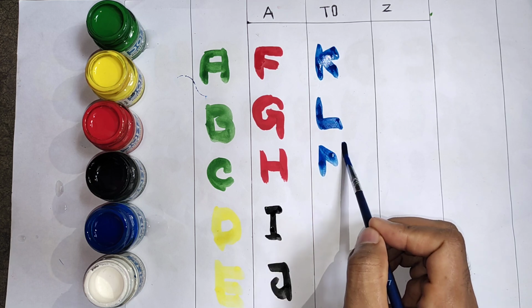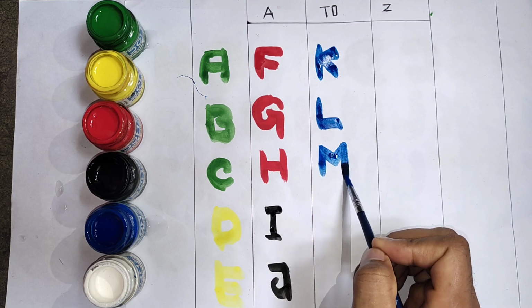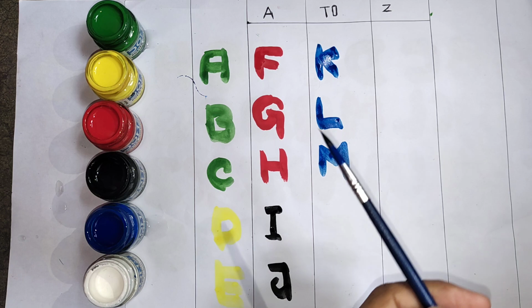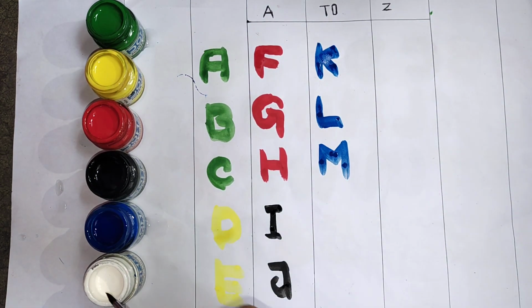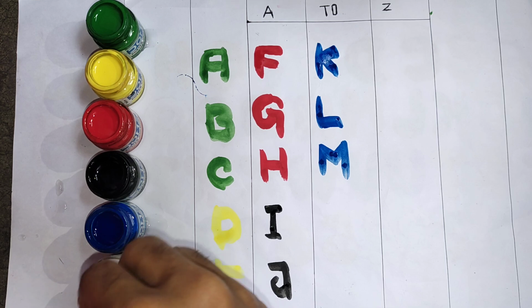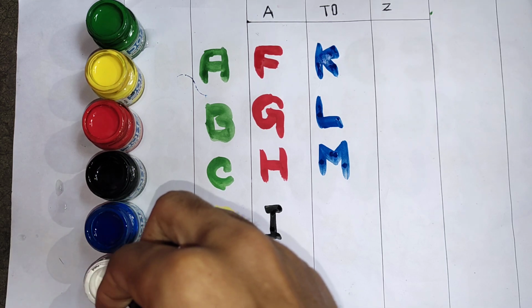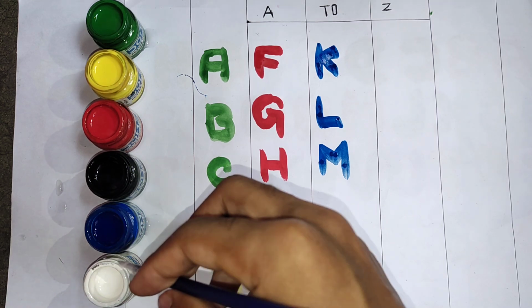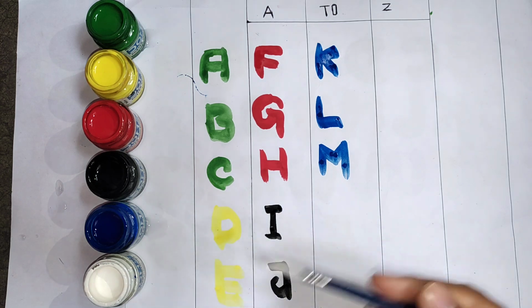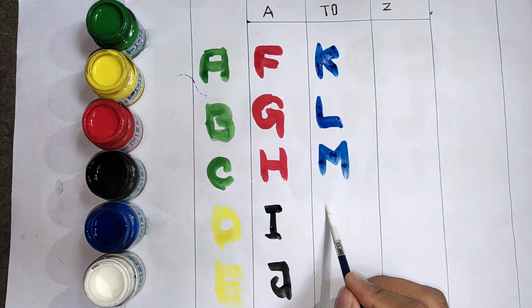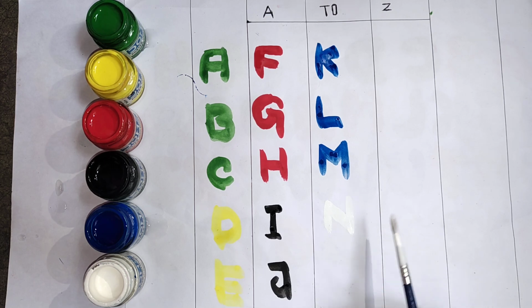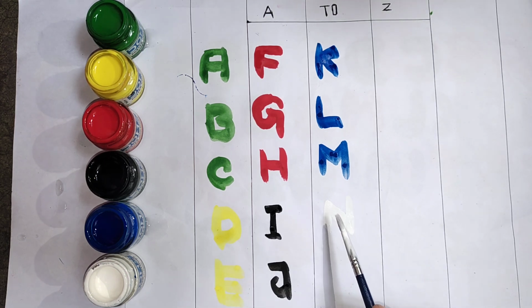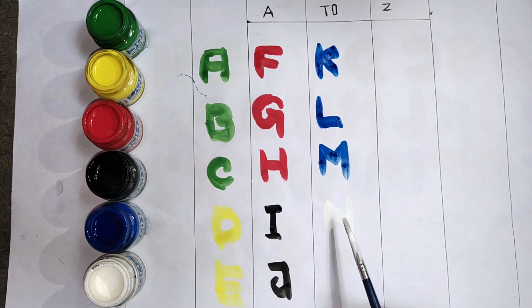M. Now we are draw M. M for mango. Now we use white color. N. Now we coloring the alphabet of N. N for nest.